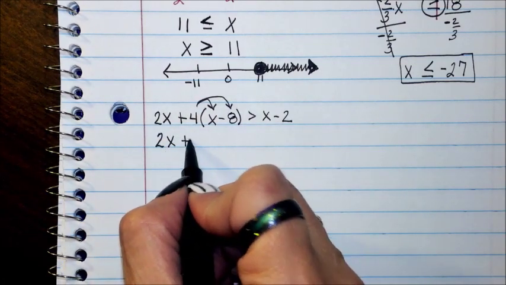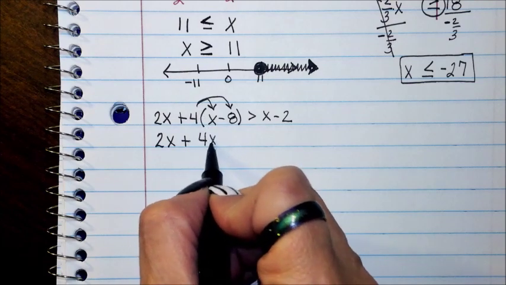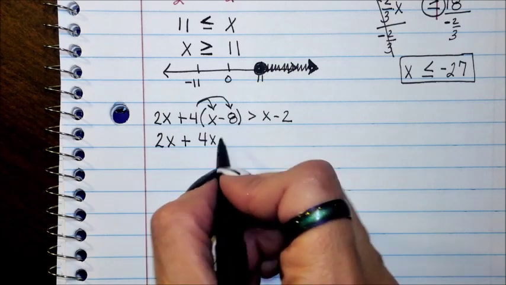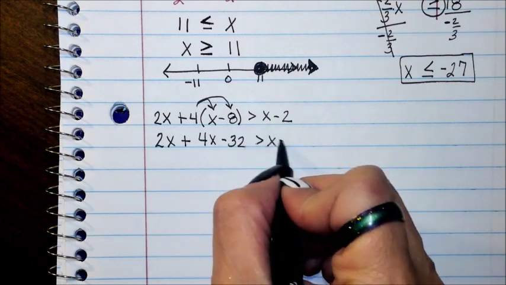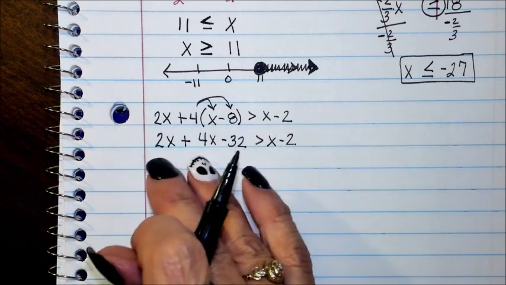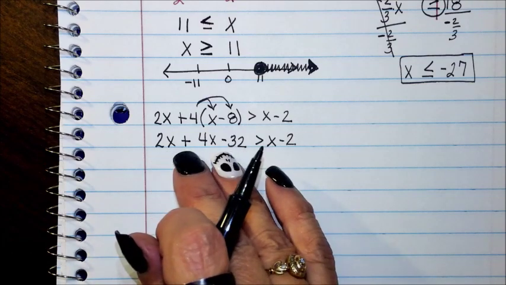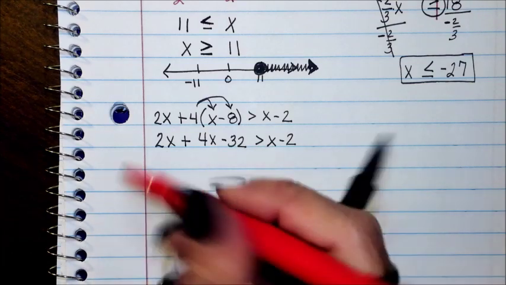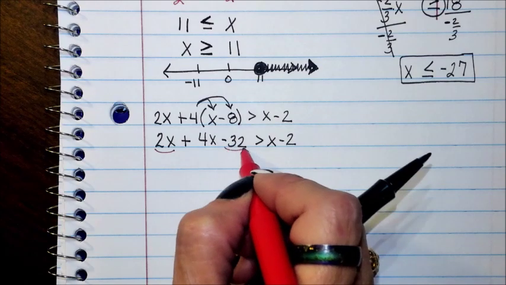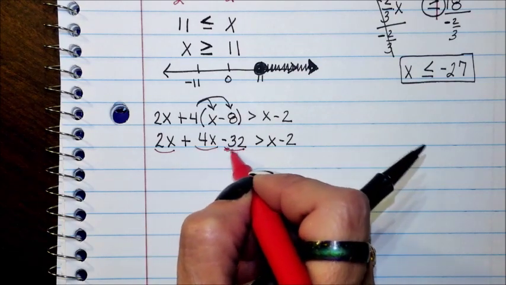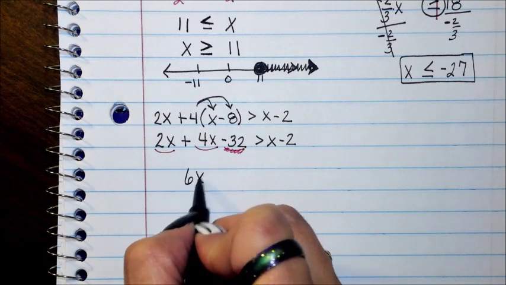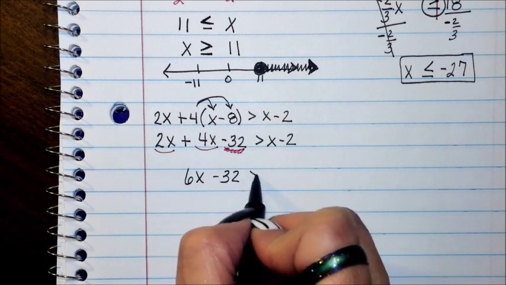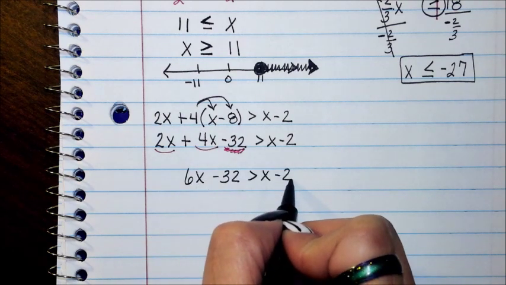2x plus 4 times x is 4x. 4 times negative 8 will be negative 32, greater than x minus 2. If you have more than 2 terms on a side, we can probably put something together. 2x and 4x give me 6x minus 32 greater than x minus 2.